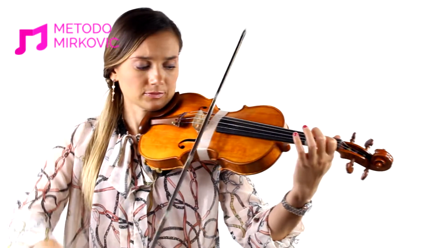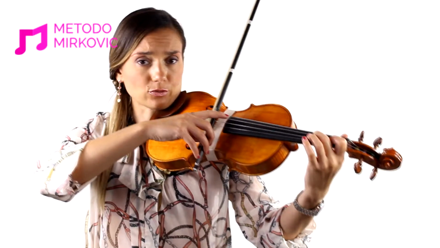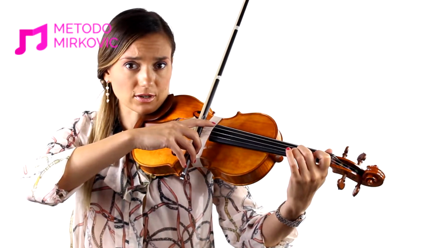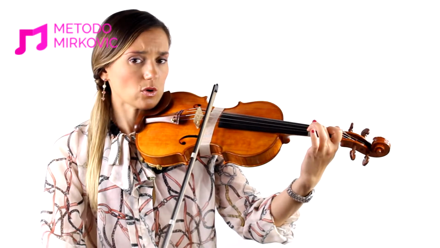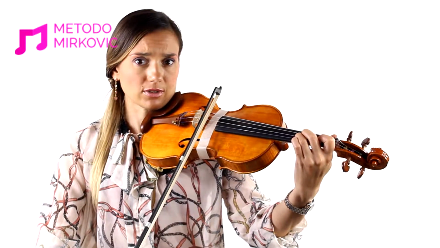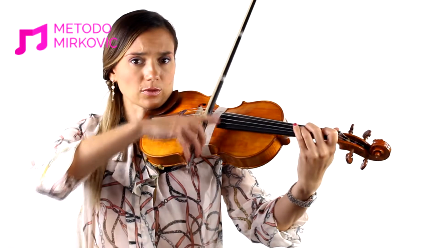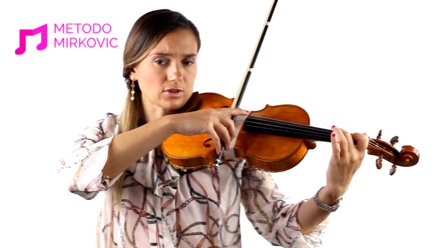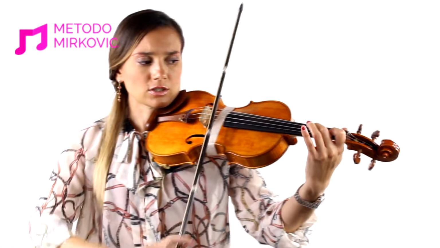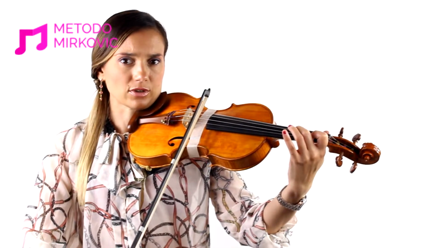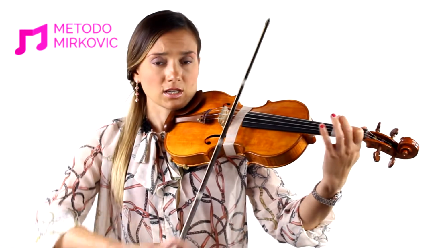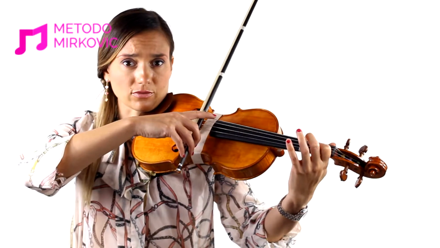the finger. Stop the bow in order to prepare and to fall down with the finger. Stop the bow, prepare and fall down the finger. Stop the bow, prepare and take off the finger from the string.